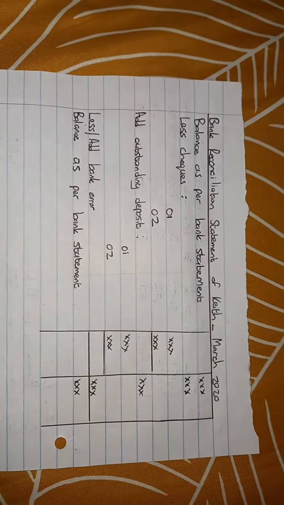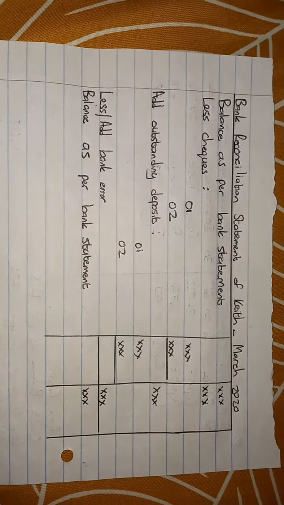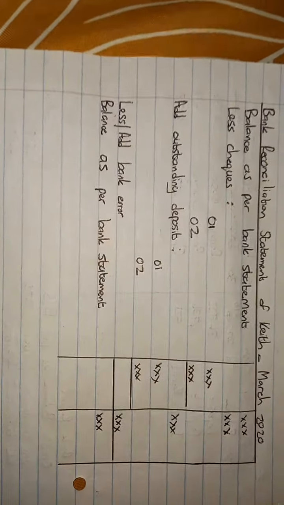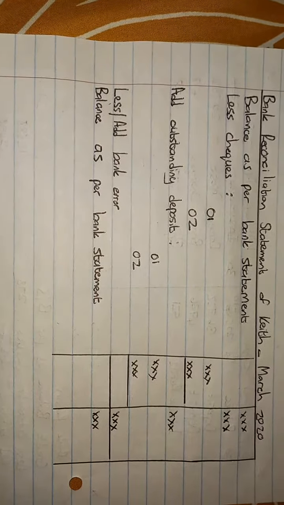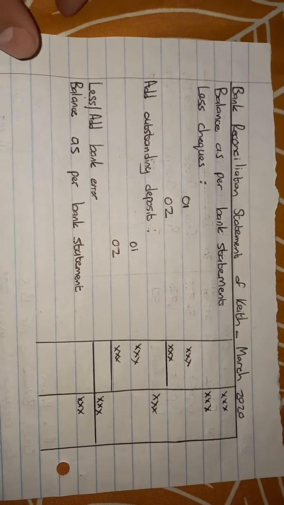As I said, the purpose of this whole thing is to adjust any errors which were made. It is also made to record any transactions which were made in the cash book but which do not reflect in your bank statement yet.